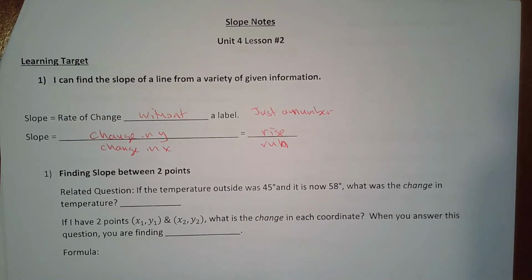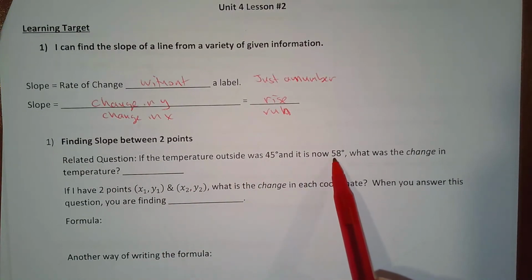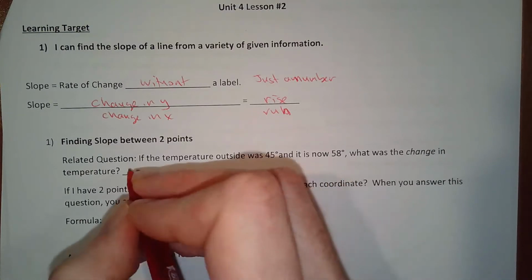So finding the slope between two points is kind of a simple formula. I think some of you probably could find this without the formula. Maybe you do better without the formula, but we'll give it to you if you think, boy, that's really silly, I can do without the formula, I can just figure out what was the increase. You can do that. So like if the temperature outside was 45 and it's now 58, what was the change? Well, it went up 13 degrees, right?